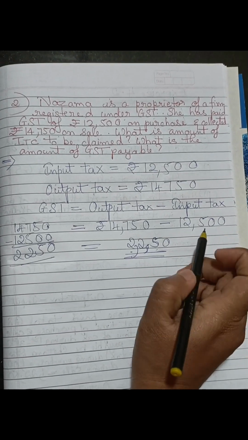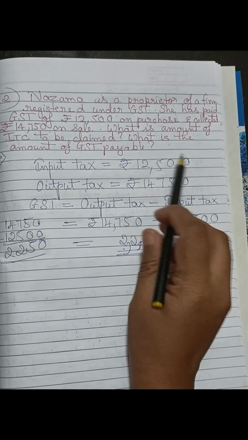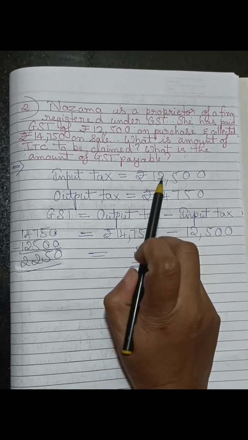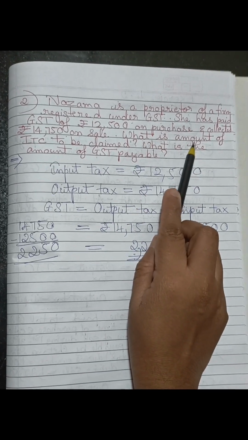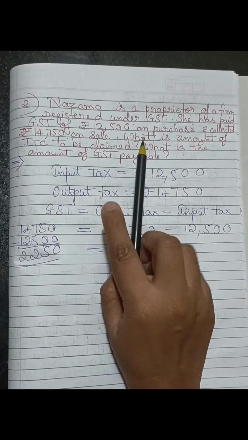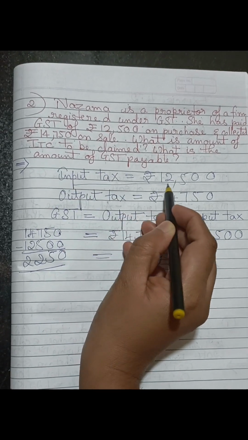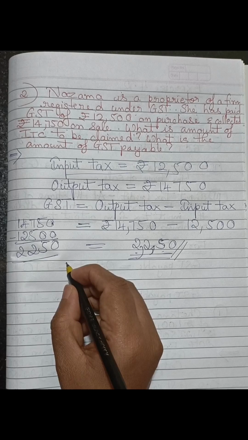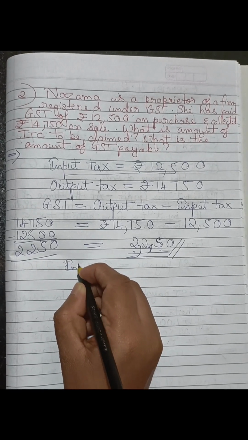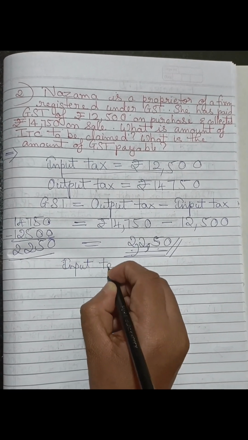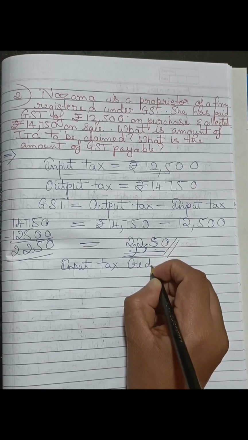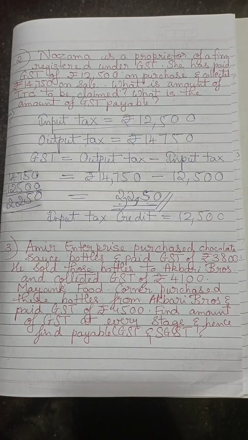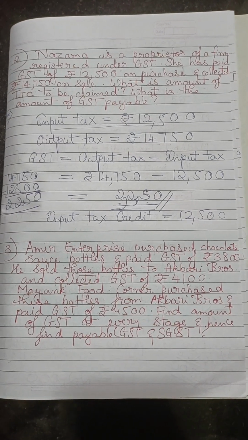So they have asked you what is the ITC to be claimed, isn't it? There are two questions. This will become one answer for you all. Then the other question is what is the amount of ITC to be claimed? So your input tax will be your ITC. So input tax credit is your ITC.